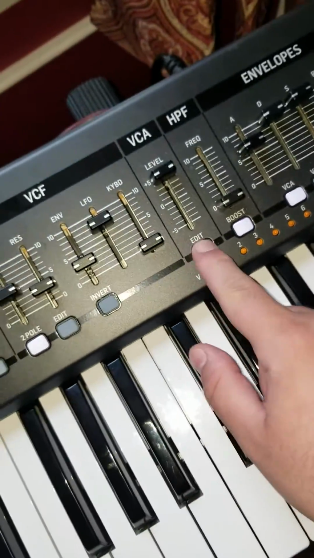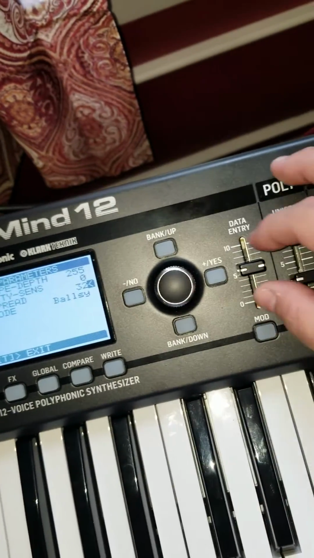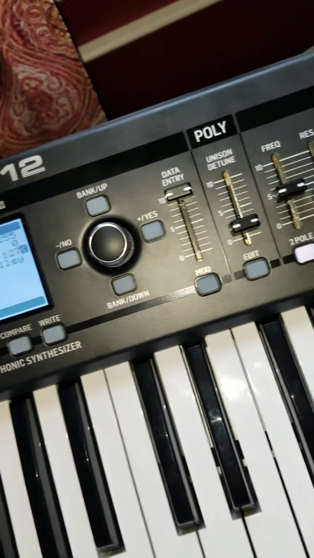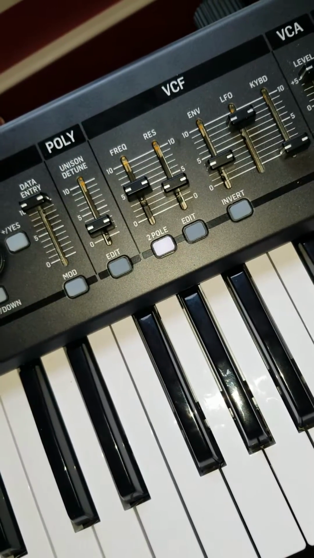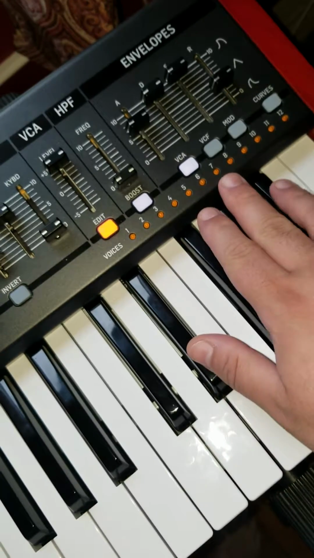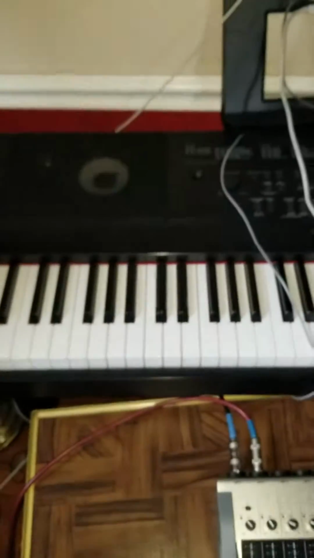So if I set this VCA pan to 255, or 127, it looks like it maxes out at, you can actually set a negative value to it. So what that'll do is, based on which voice you actually hit, it'll pan. I have this kind of ghetto setup, but it'll pan between the right and left.